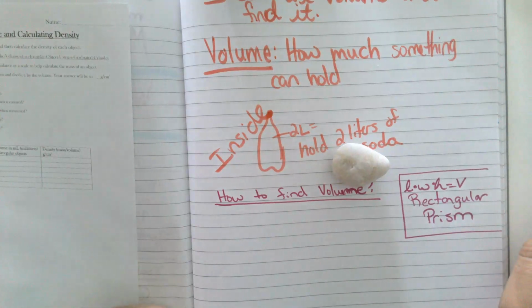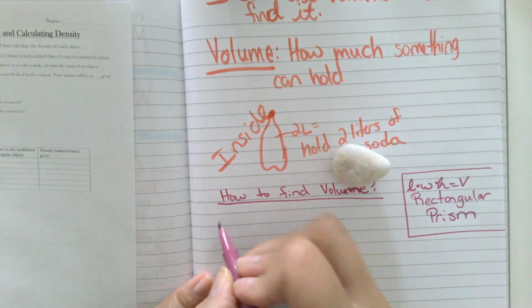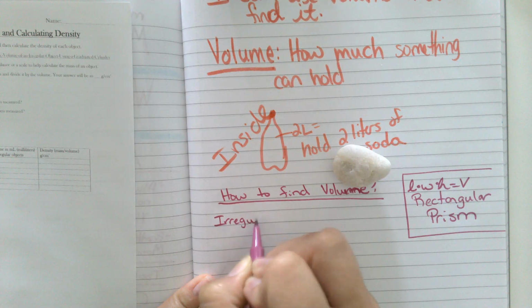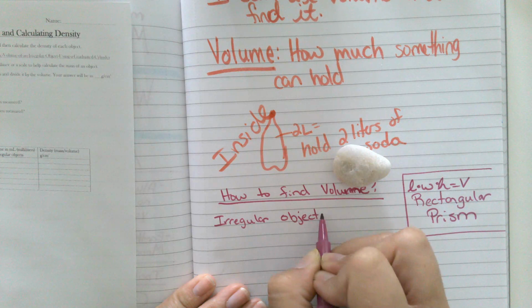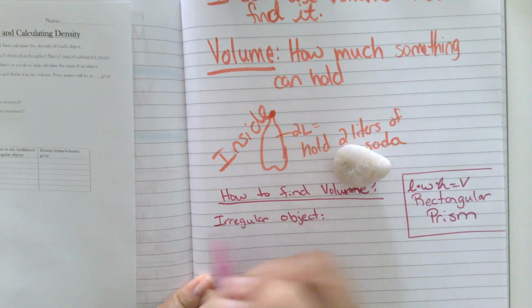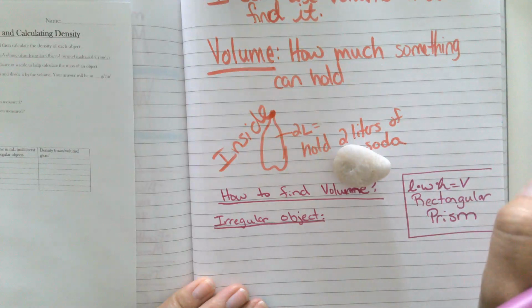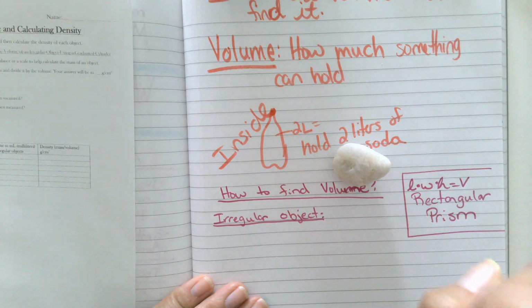There's no formula for this at all. None. So this is what we're going to do. This is what we call an irregular object, because is there another rock in the world exactly like this? No. So are we going to come up with a mathematical formula for this particular rock? No. There's a simple way to do it.